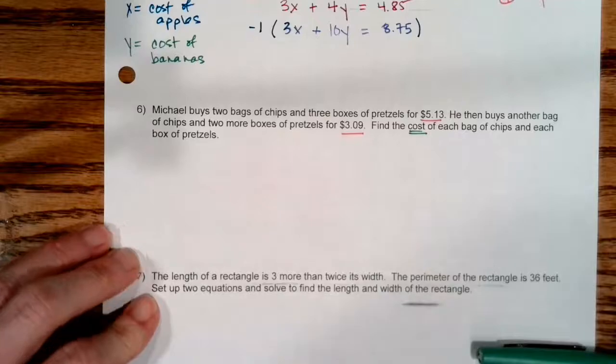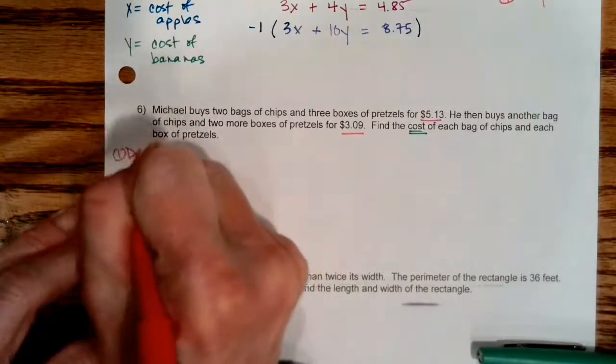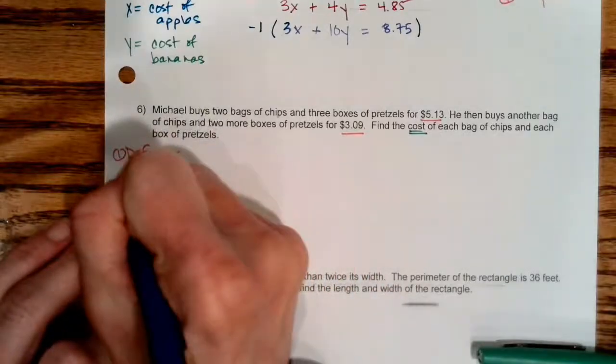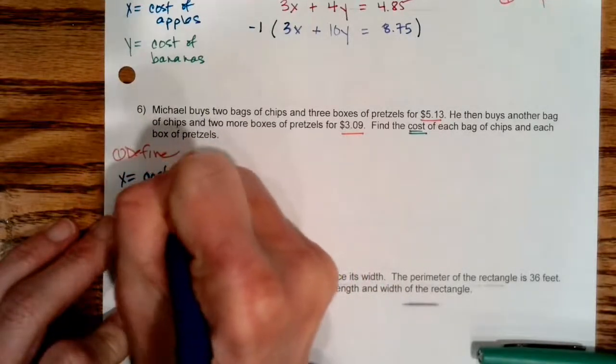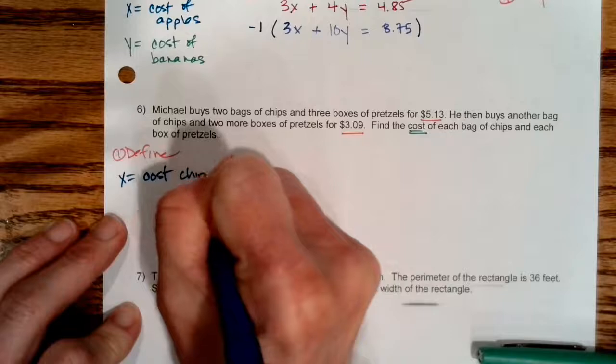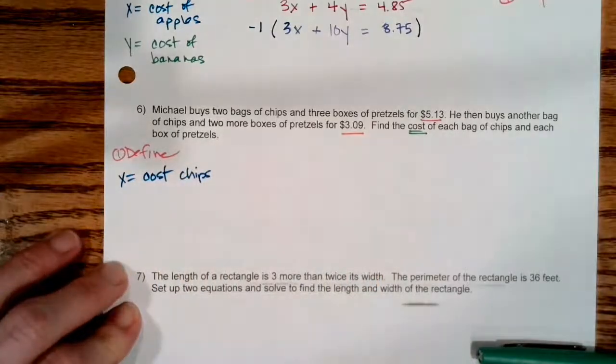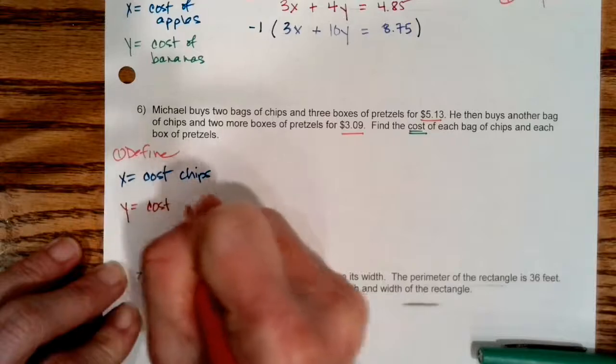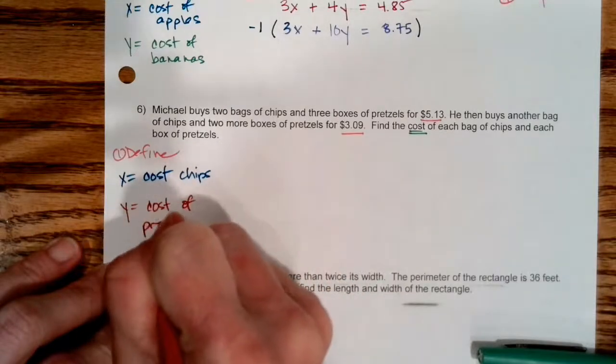So when I define my variables, I want to make sure I'm talking about x represents the cost of his chips. And then we'll let y represent the cost of his pretzels.